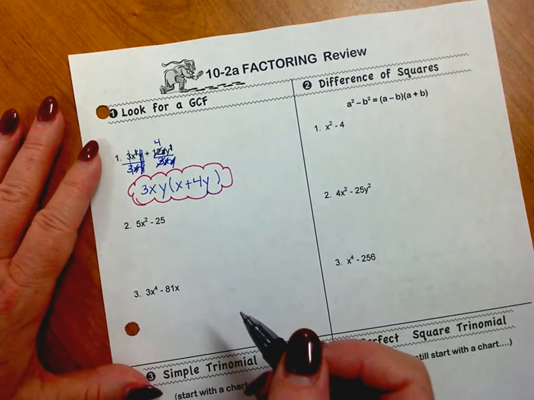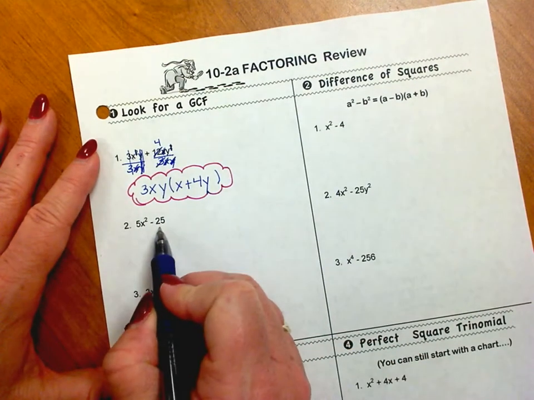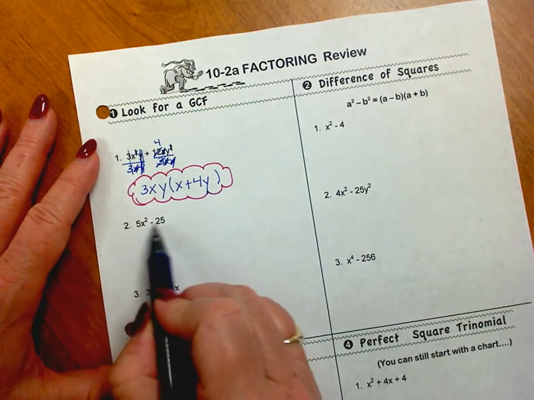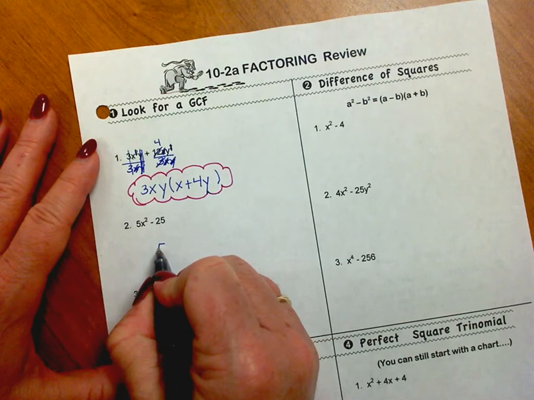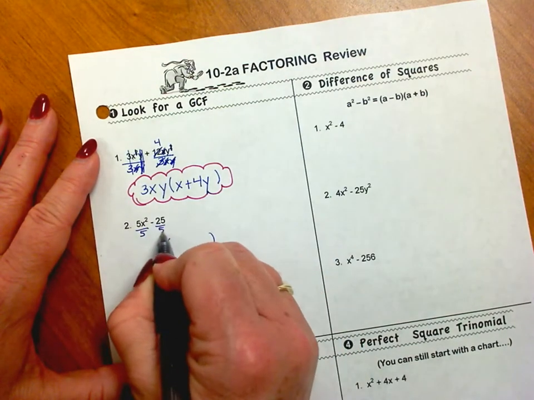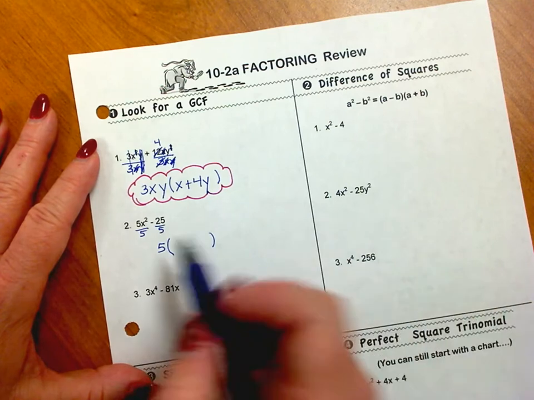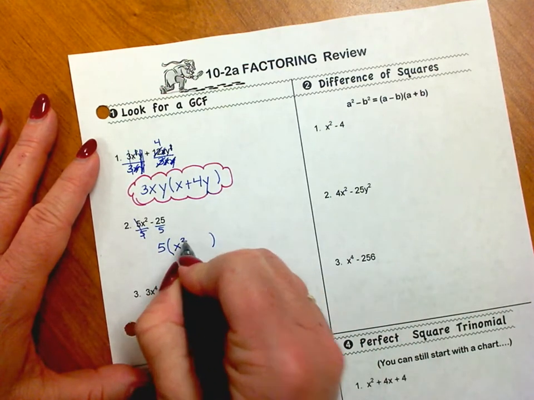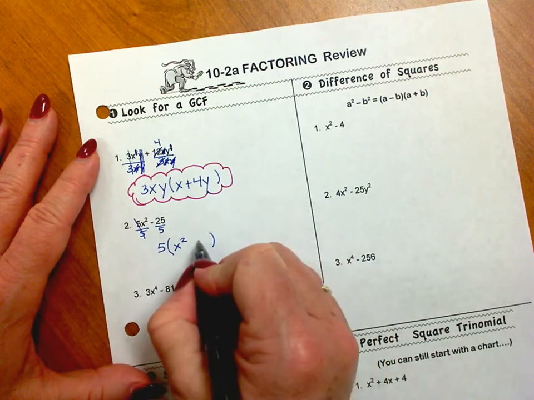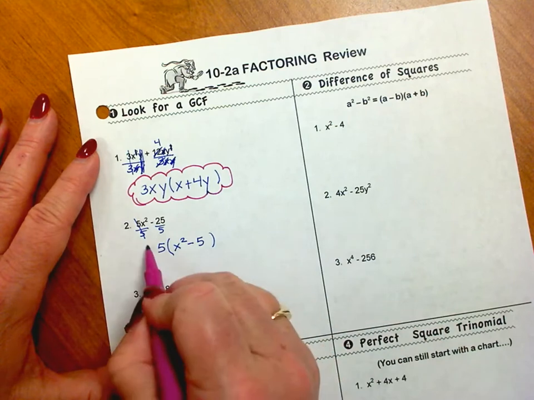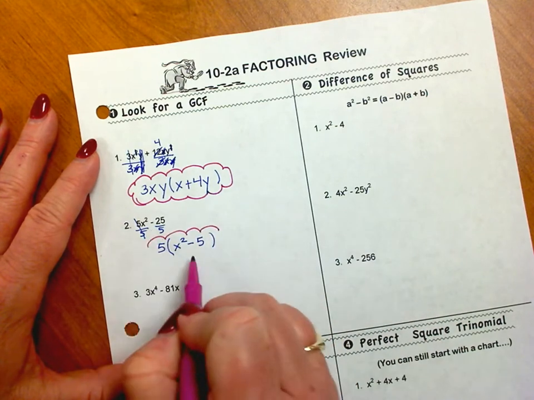Next one looks like it should be difference of squares. This is a perfect square. X is squared, but that 5 is not a perfect square. It does go evenly into both of them though, so we're going to pull that one out. We're going to divide both terms by 5. And whatever's left goes in the parentheses. So 5x squared divided by 5 leaves us with x squared. 25 divided by 5 leaves us with 5, and we are subtracting. Whatever's up here will go in here.